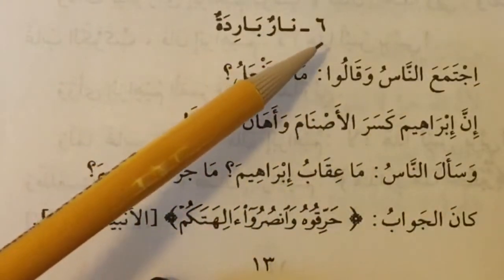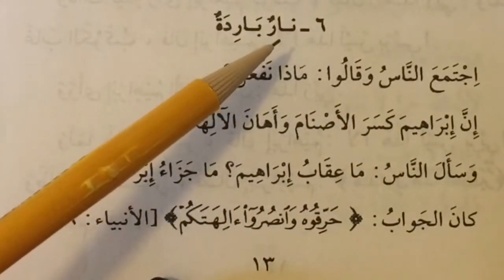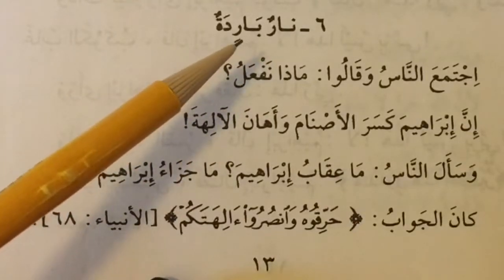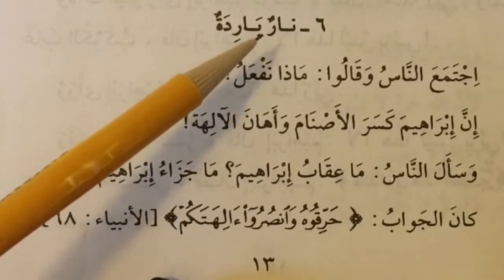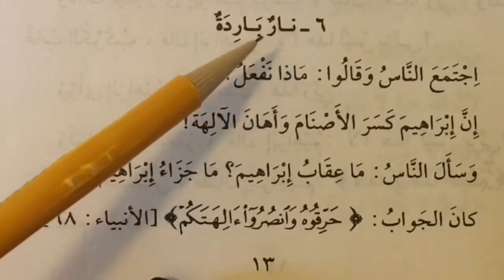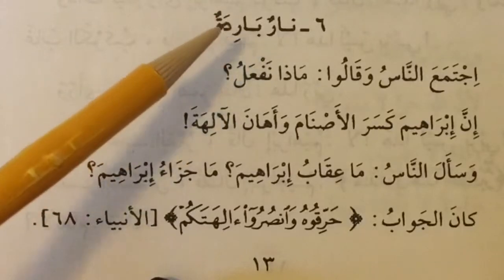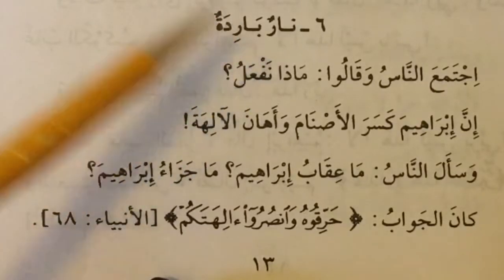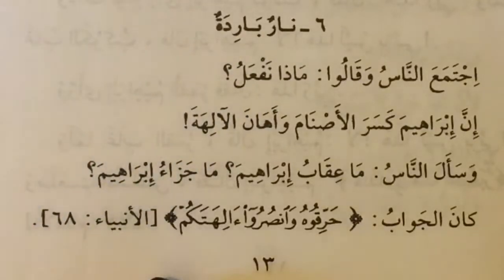Now the next part of the story, narun, a fire, baridatun, cool. So barid means cold or cool. In nar is a feminine word, so it's described with a feminine adjective, which is why we added a ta marbuta to barida. And inshallah we'll learn that, I believe, in our next lesson from the grammar book.